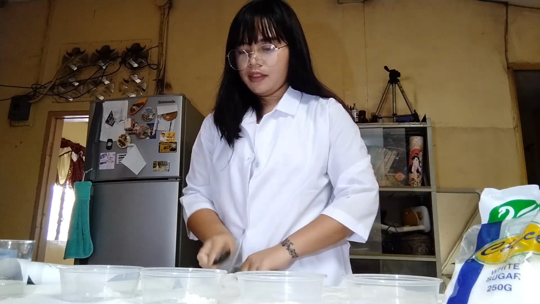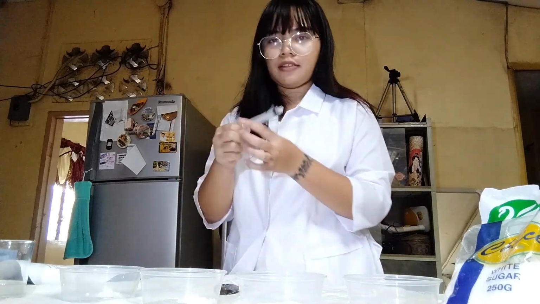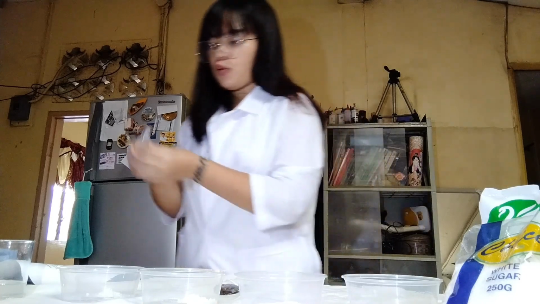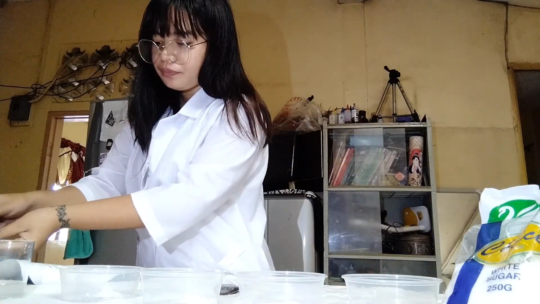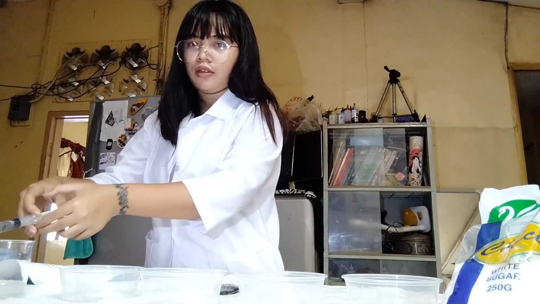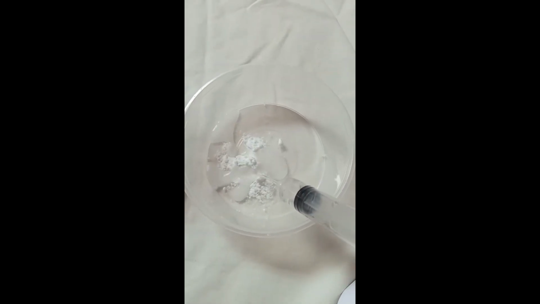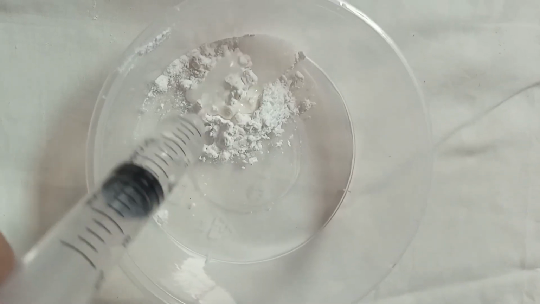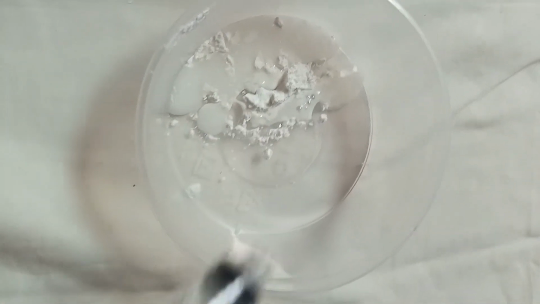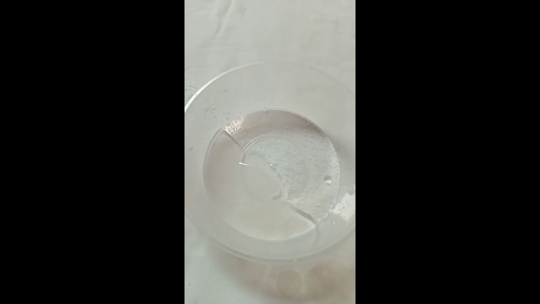So the second thing that we'll do is measure our solvent, our H2O, to 5 ml and put it in our solute. So I added 5 ml of H2O in the baking soda. Also in the cornstarch, I added 5 ml too, and also in the salt, also 5 ml. And I forgot to record that I added 5 ml in the sugar.